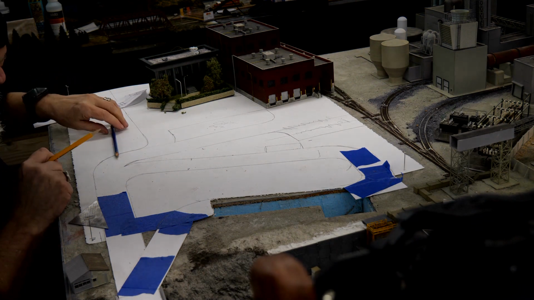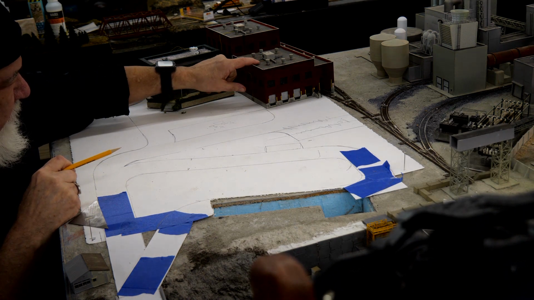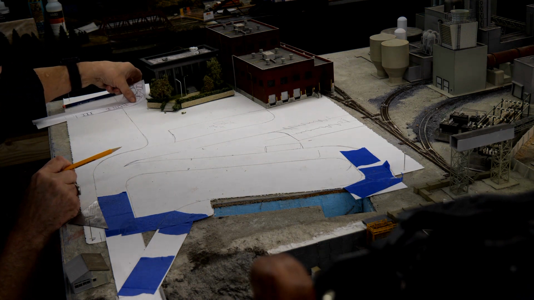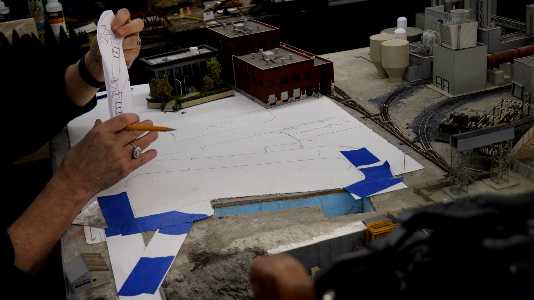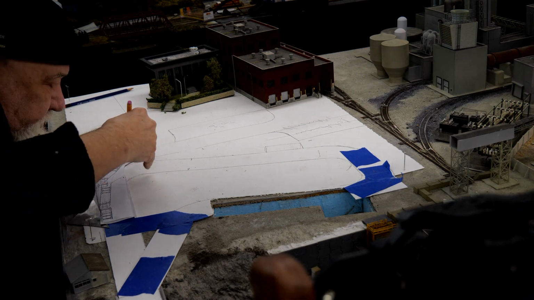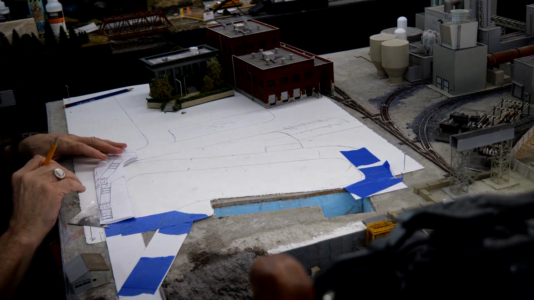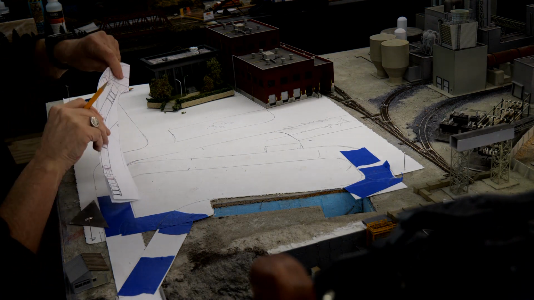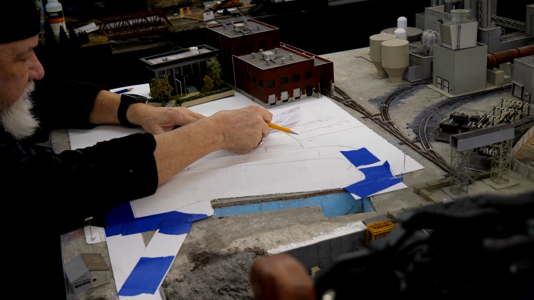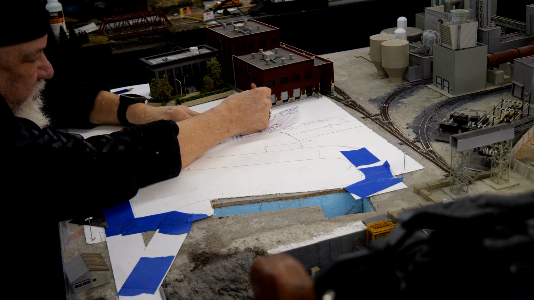The next step was to get trucks to these loading bays on the warehouse. So again, same template, lay it down, and draw a road that goes to here. Once the road was drawn, turned the template over and put it here, drew the curve and joined the pavement up to the front of the building.